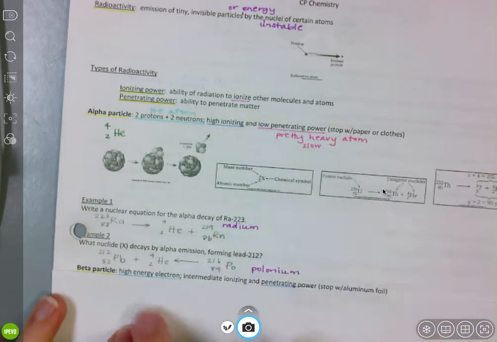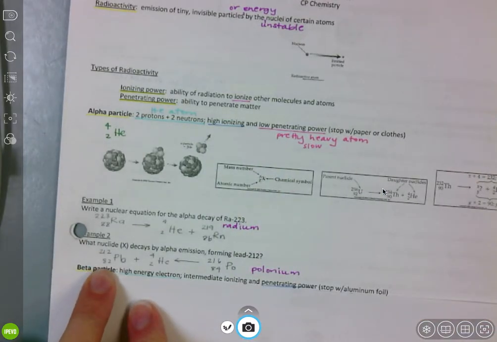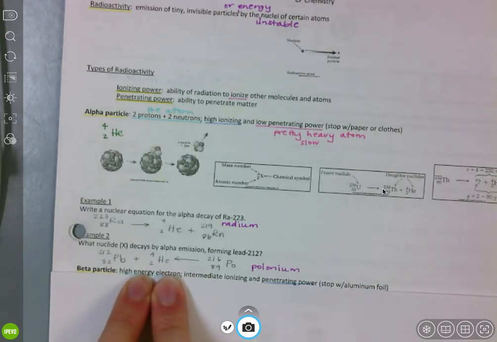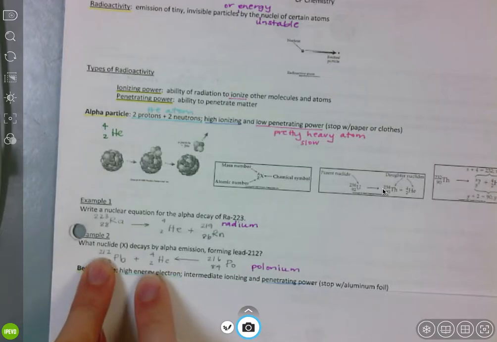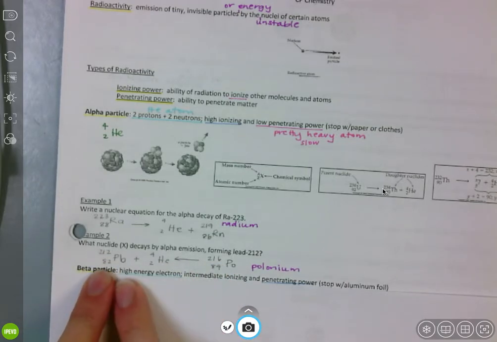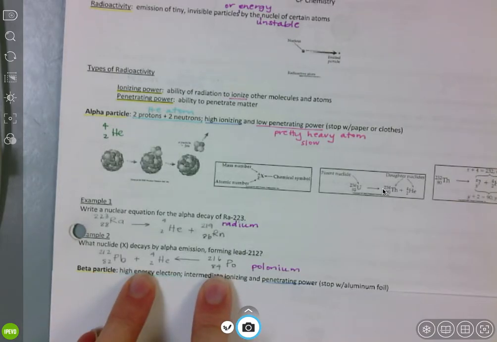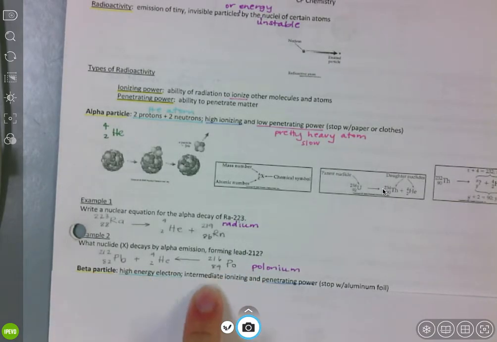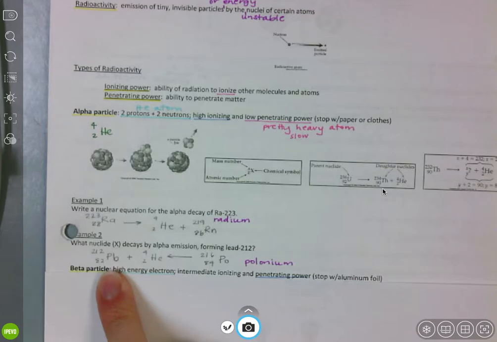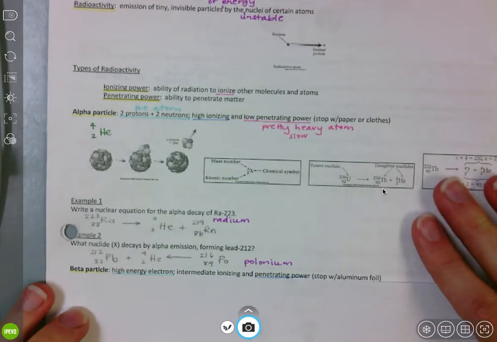Lead is number 82 on the periodic table, 82 protons, plus the alpha particle with mass number 4 and 2 protons. So 212 plus 4 is 216 as a mass number. And then 82 plus 2 is 84. So we got polonium-216 will alpha decay into lead-212. So we're just working backwards from example 1 that we did there.